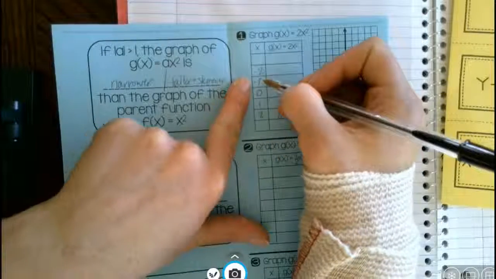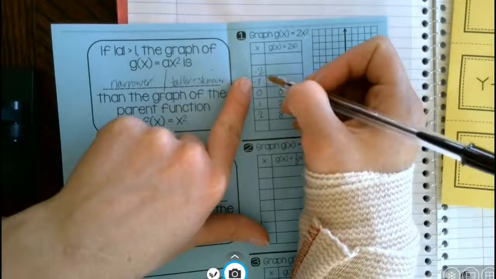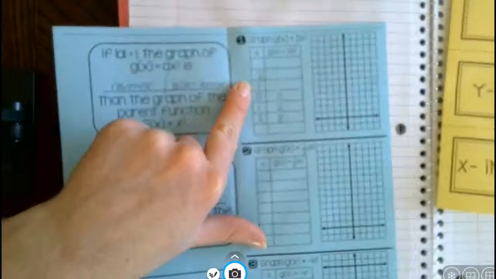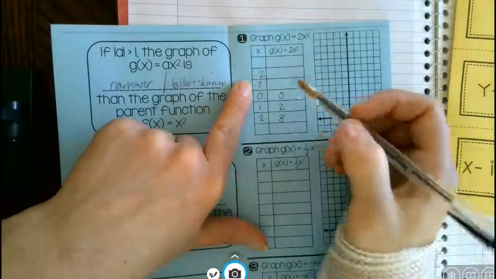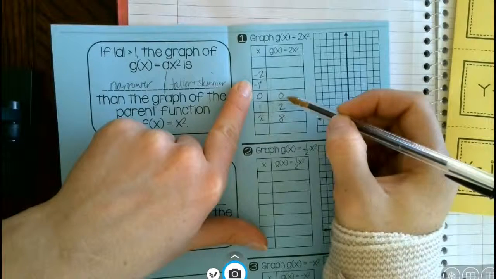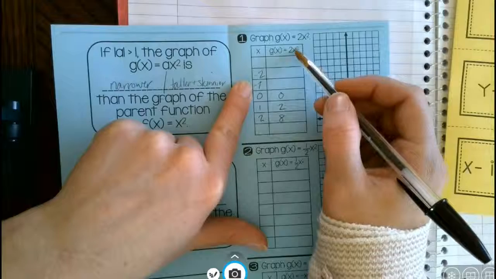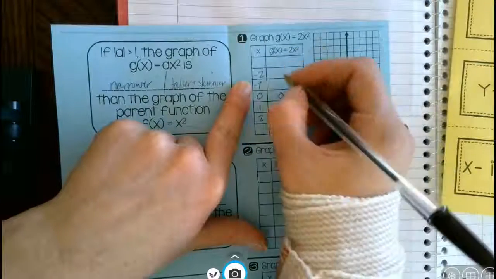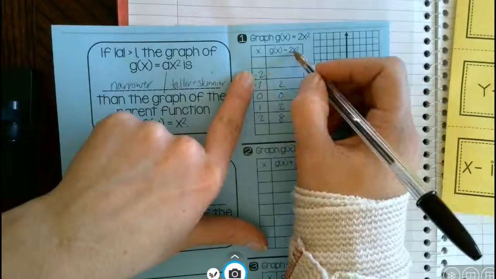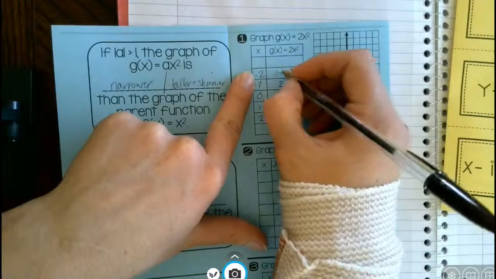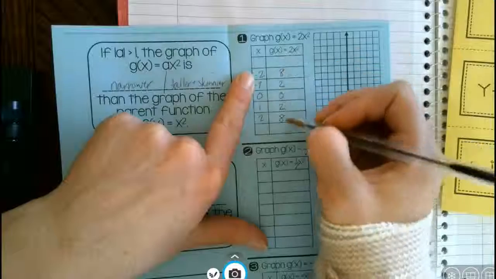Now let's look at the negatives. So one cool thing when we're dealing with quadratics is they are like a mirror. As long as you can find that middle point, that vertex point, then it's easy to go to the other side. So if I put a -1 in, I've got -1 times -1, which is +1, times 2, which is 2. And if I plug in a -2, I've got that -2 squared, which is +4, times 2, which is +8.